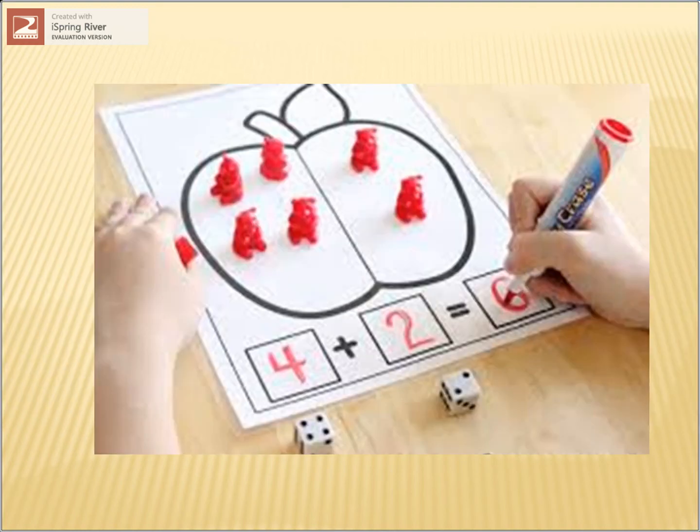There are 4 teddy bears in the first place. 1, 2, 3, 4. And in the next place 1, 2. So total how many teddy bears do we have? 1, 2, 3, 4, 5, 6. We have 6 teddy bears.